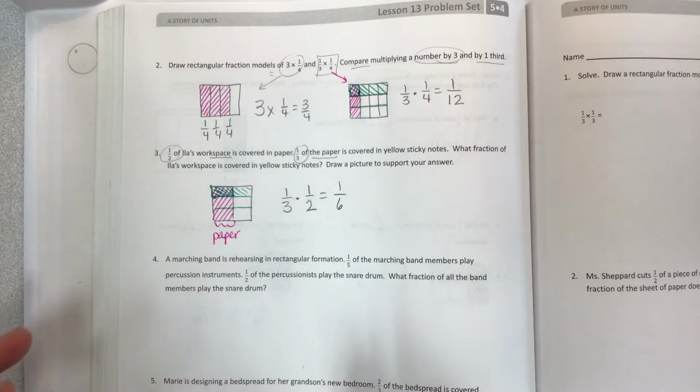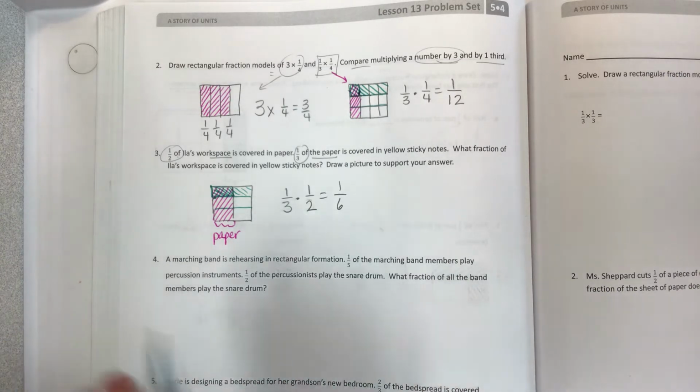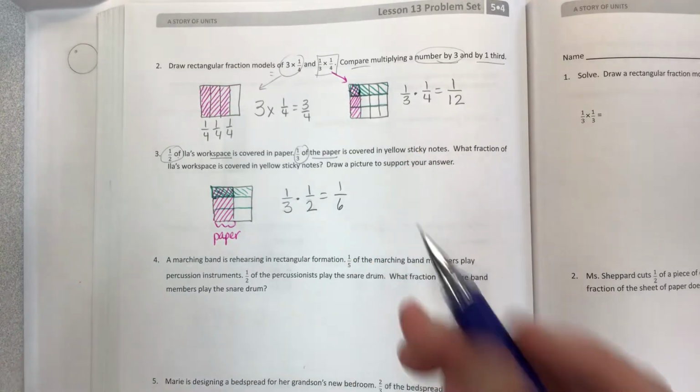Like if it says you only have a 1/2 pound of lasagna, then you have to put the 1/2 second. Anyway, that would be if you're in my class.